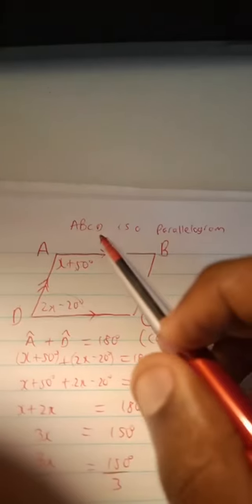What's the reason? Opposite angles of parallelogram. Then we obviously update the diagram. Then someone else says angle A is equal to angle C which is equal to x plus 50 degrees. And I ask, what's the reason? Opposite angles of parallelogram.